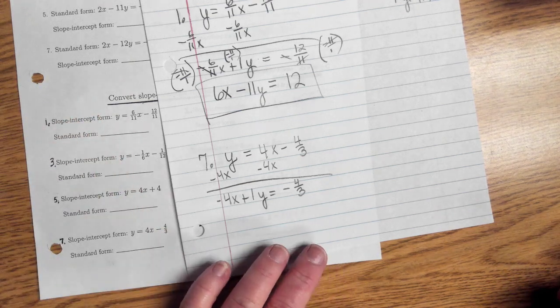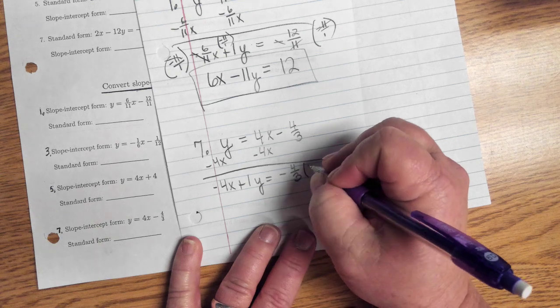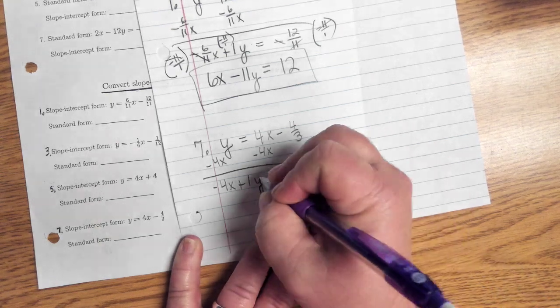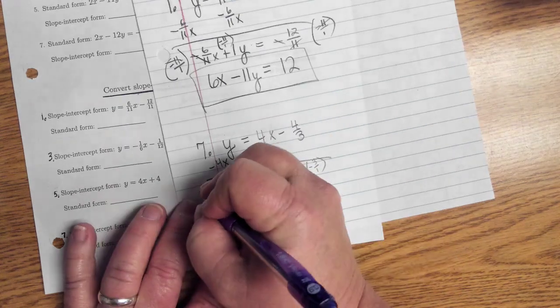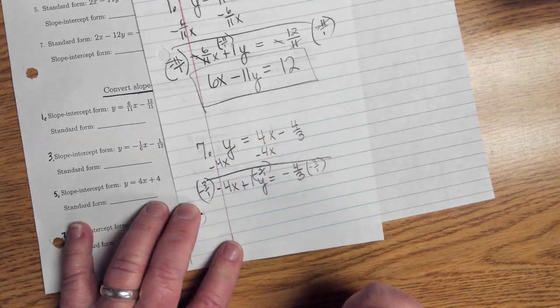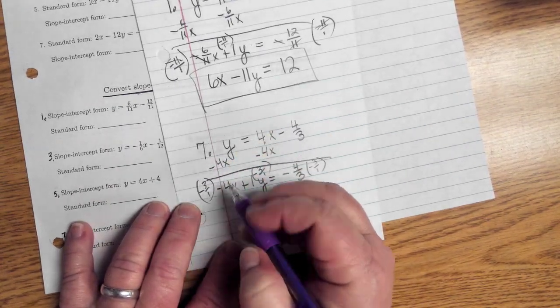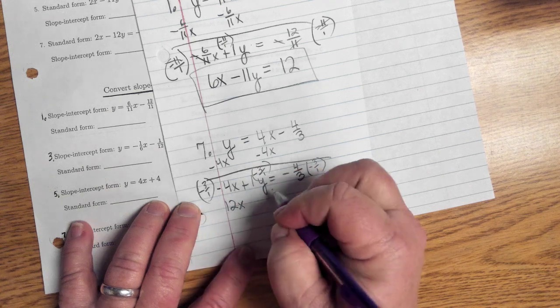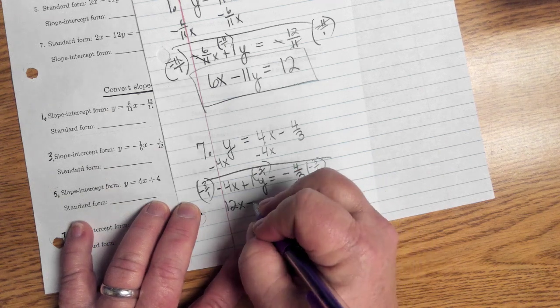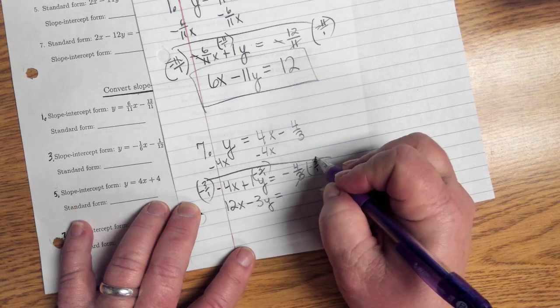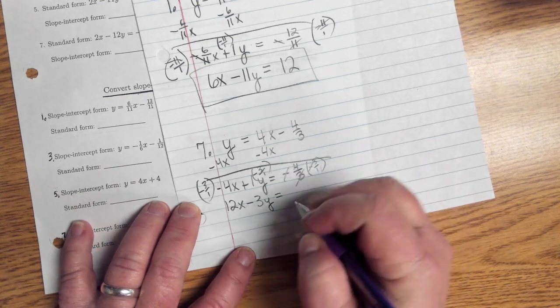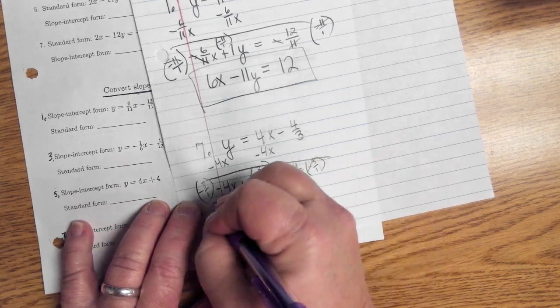So it doesn't matter which way you do it, but it's easier to do a negative 3 over 1. Negative 3 times negative 4 gives me 12x, negative 3 times 1 gives me minus 3y is equal to, these cancel each other out, and so 4 over 1 gives me 4, and I'm done.